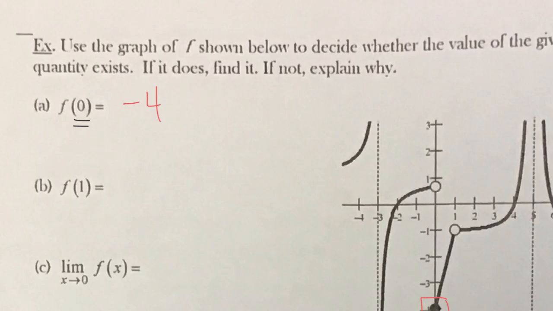Okay, what is f of 1? Right? Is there a closed dot on the graph when x is +1? No, this is an open dot, so f of 1 is undefined. Okay, there is no y value that corresponds with an x value of 1. There is an open circle there, so there's not a y value. We say that that point is undefined.